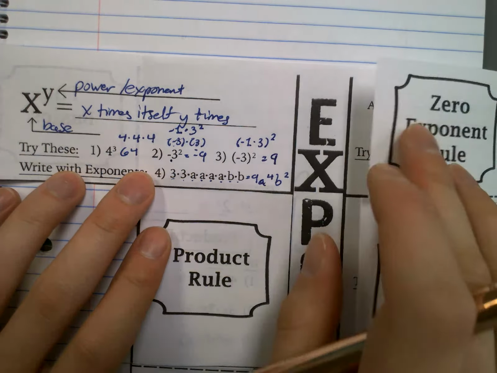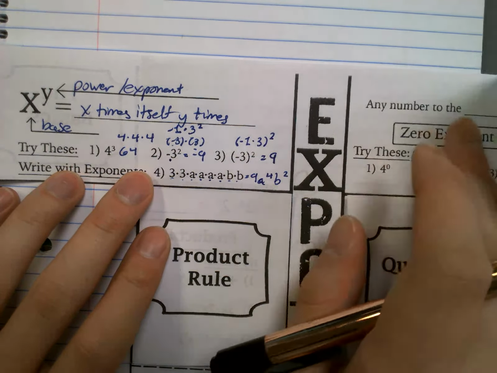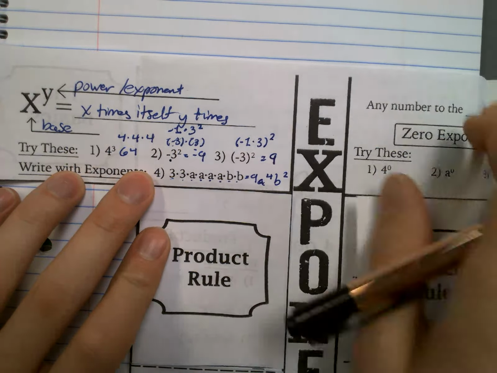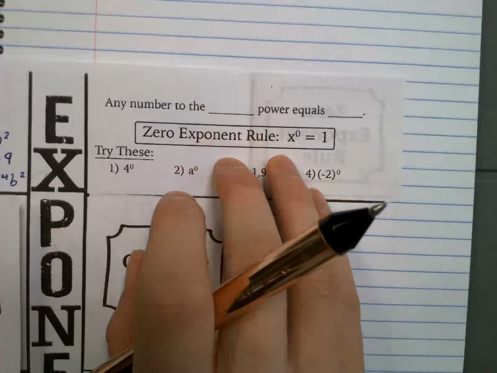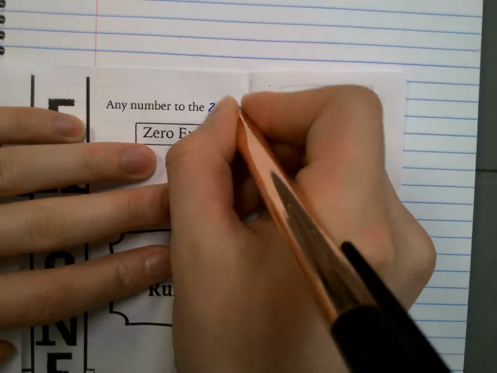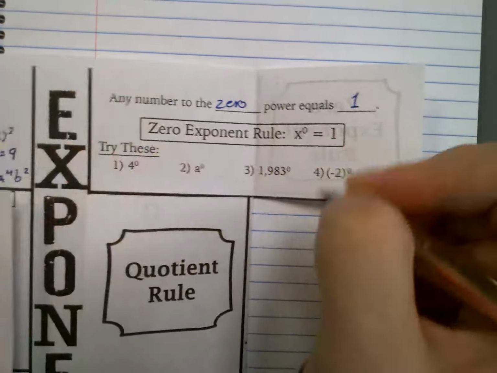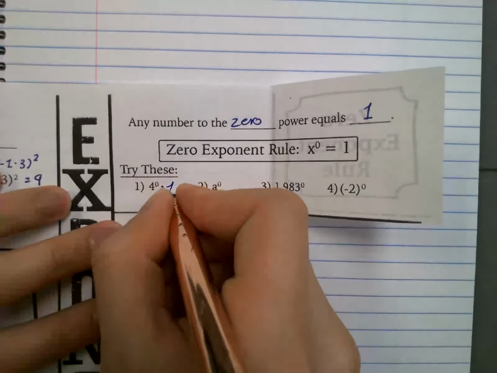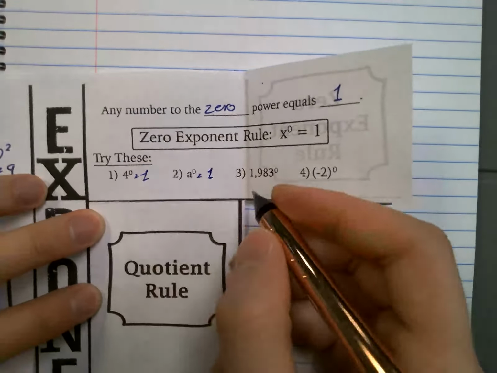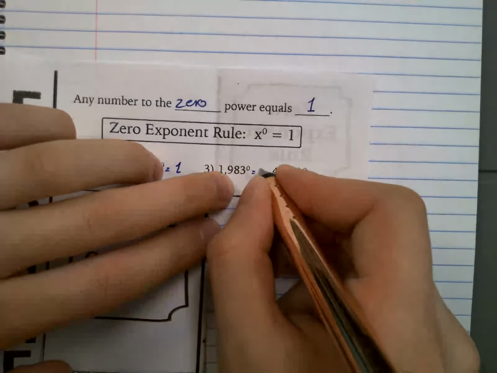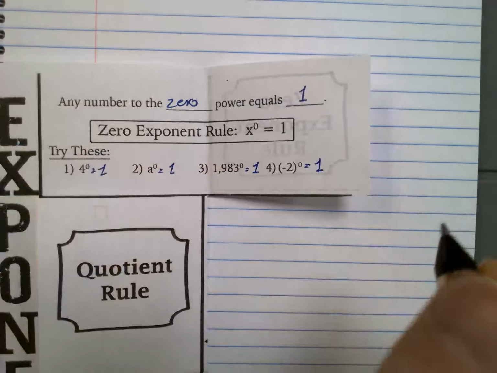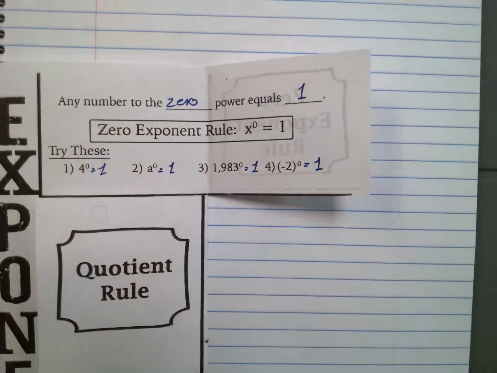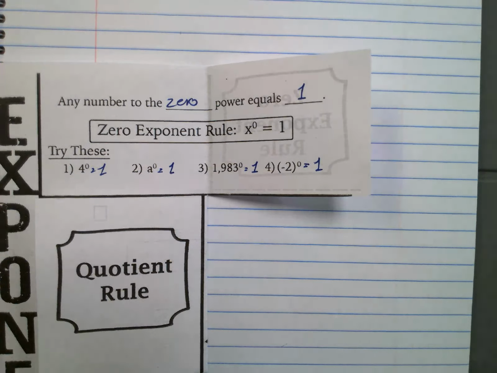All right. Now, from there, I'm going to jump over to zeros. Let's talk about zeros. So, zeros, on the other hand, zero exponent rule, states the following. Any number to the 0 power will always equal 1. 4 to the 0 equals 1. 8 to the 0 equals 1. 1,983 to the 0, you better believe it equals 1. And even negative 2 to 0 equals 1. It doesn't care. It doesn't discriminate. You throw 0 at the exponent, you're going to get 1 back every single time.